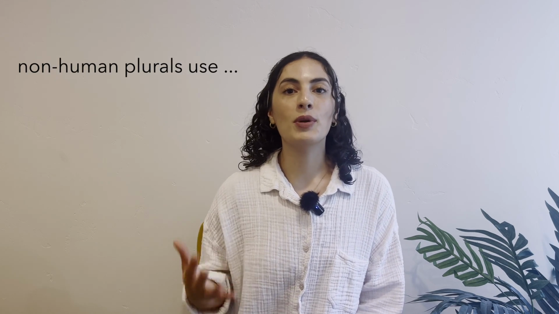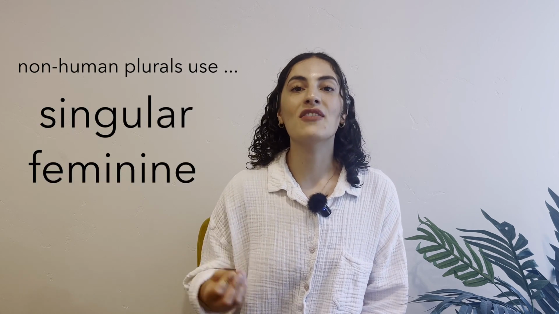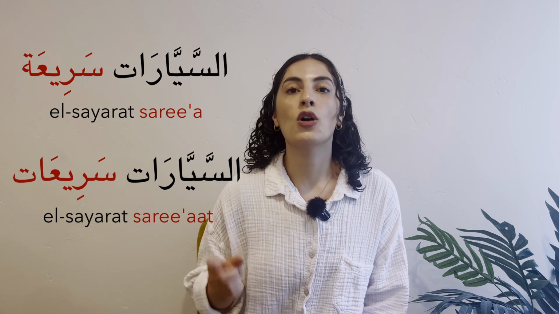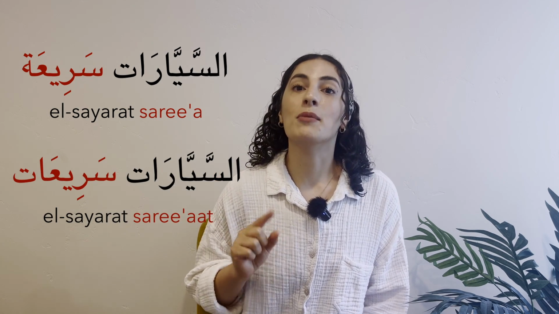If that wasn't complicated enough, there's a unique feature in Arabic grammar where non-human plurals will use singular feminine grammar. For instance, to say "the cars are fast" in Arabic, we would say السيارات سريعة instead of saying السيارات سريعات, where سريعات is the feminine plural version. So we're always going to use the feminine singular version for non-human plurals.